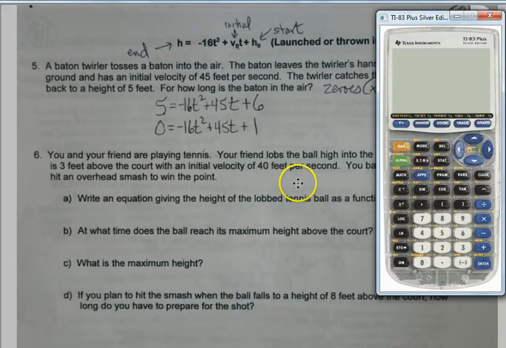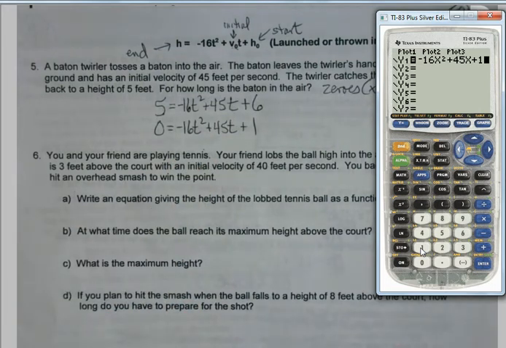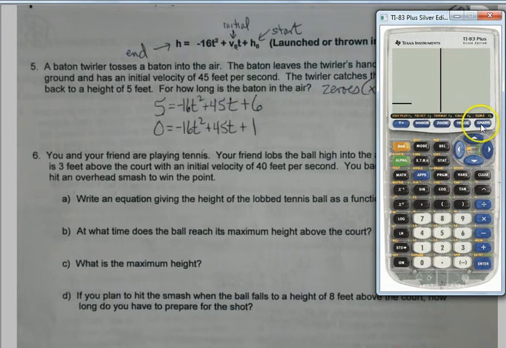So I'm like, okay, back to y equals we go. We're going to type this guy in there. So negative 16. We're going to use x instead of t. And we're going to type this quadratic in, knowing we're getting a parabola that's opening downward because of my negative a value. So let's see if this fits. Okay, I can see that.